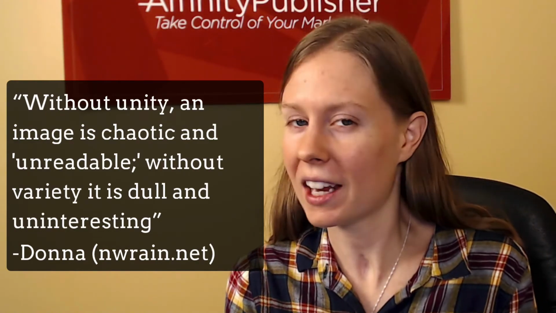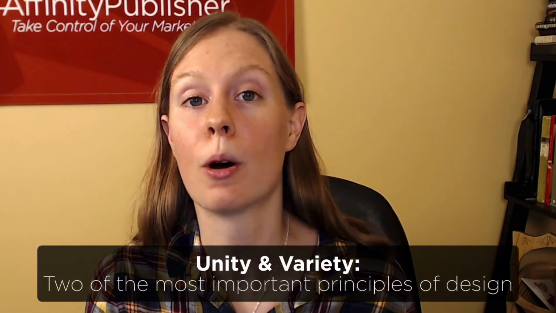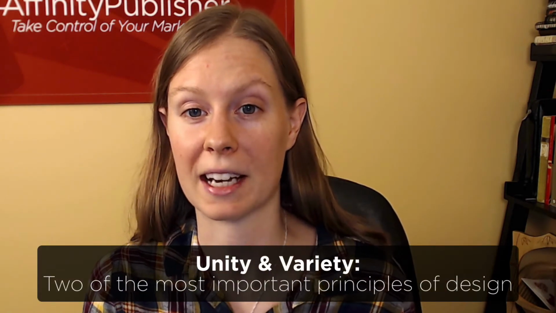Quote, "Without unity, an image is chaotic and unreadable. Without variety, it's dull and uninteresting," says Donna from nrain.net. Unity and variety in a composition are said to be two of the most important principles of design. This is because these two principles hold a composition together. Effective design is achieved by a balance of these two principles.